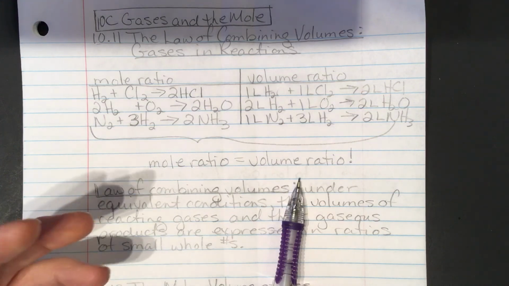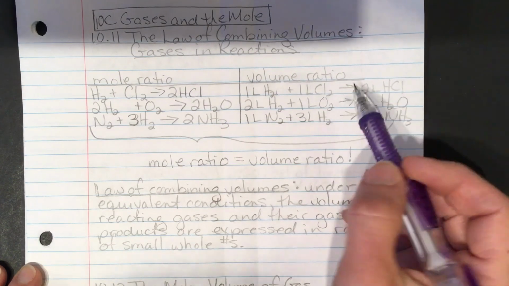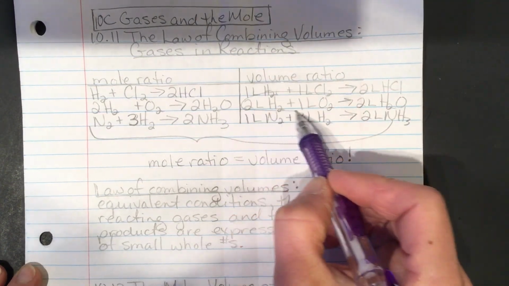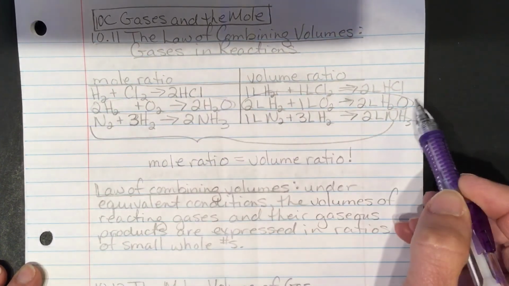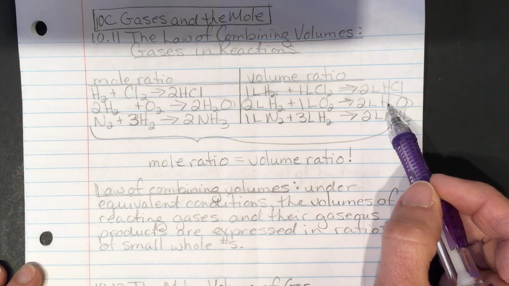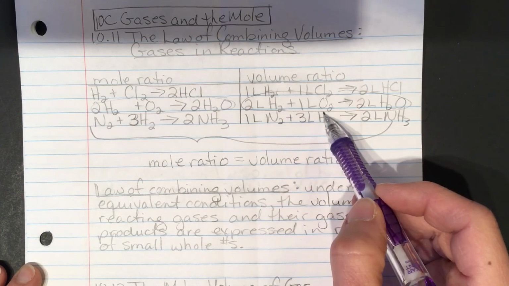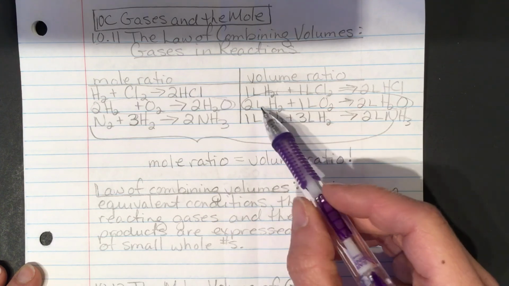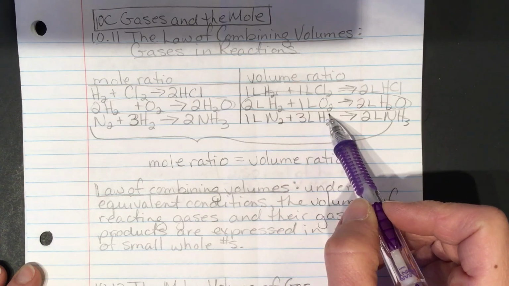And that is also what you observed in the video of water electrolysis. What you were observing was this equation backwards. They were taking the water and splitting it into hydrogen and oxygen. And what is observed is that twice as much hydrogen is produced as oxygen.